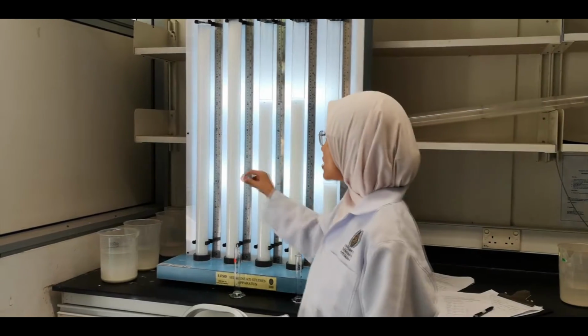First we are going to prepare a mixture of the flocculants, in which we use 4 grams of aluminum oxide in 200 milliliters of water. Once we have prepared the flocculant solution, we add the flocculants into each cylinder, but with different volumes.